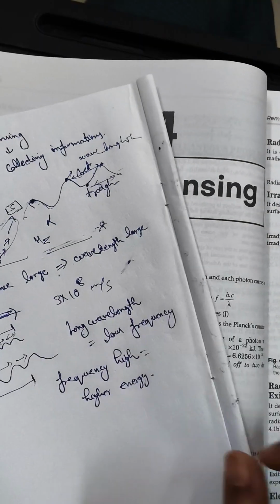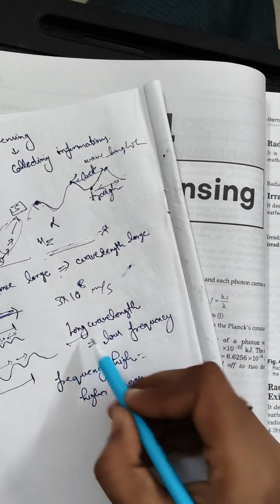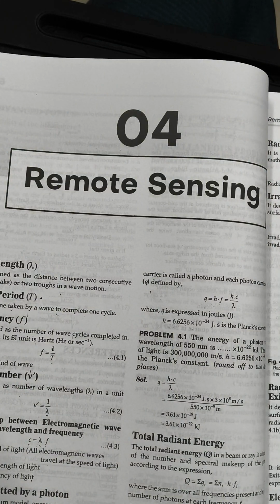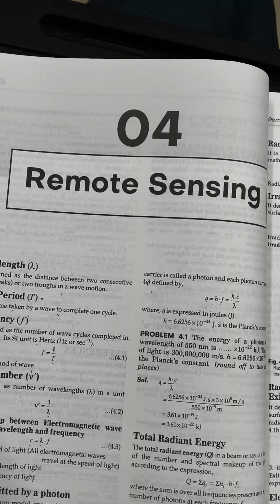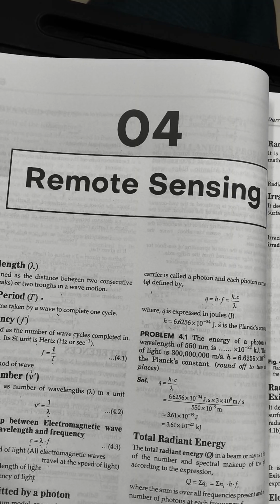Okay, why? Because long wavelength means low frequency and short wavelength means high frequency. So for example, blue light has more energy than red light because blue light has a shorter wavelength. Okay, and this concept is very important in remote sensing because different wavelengths carry different amounts of energy.